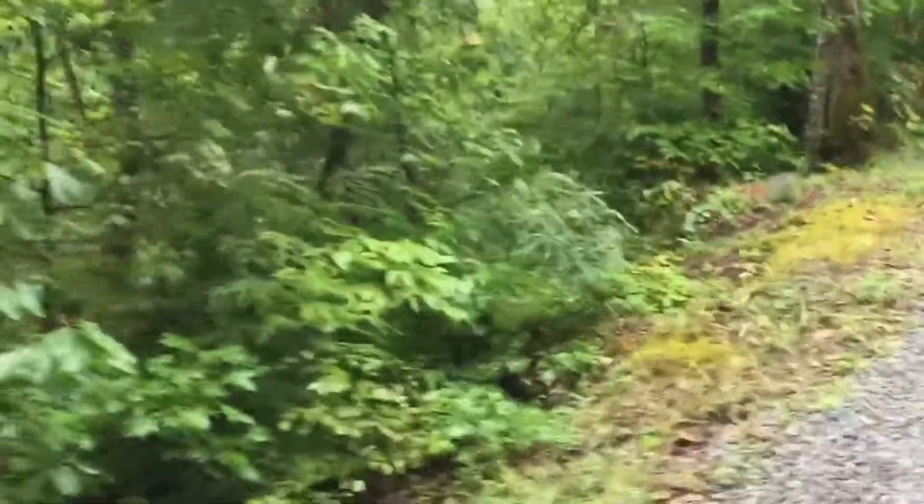If you're in deep forest, got a good heavy canopy over you, you got probably 30 minutes or so in a decent rain before it begins to fall through and saturate the ground.